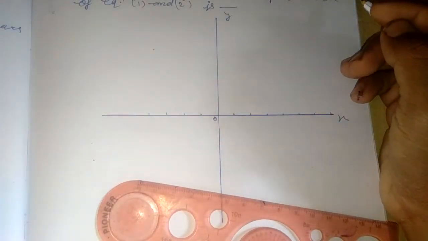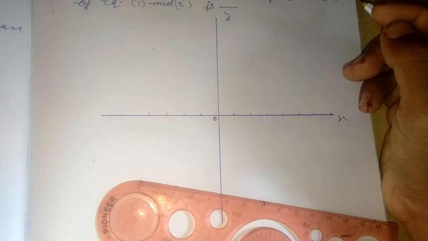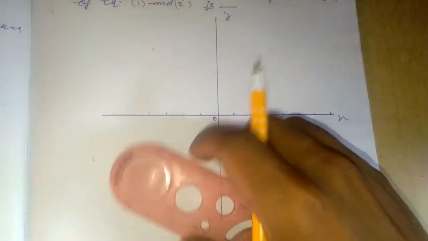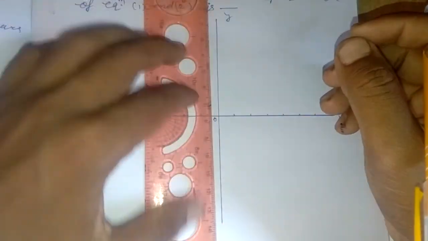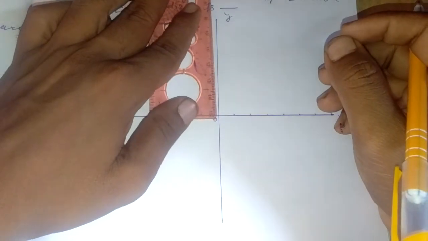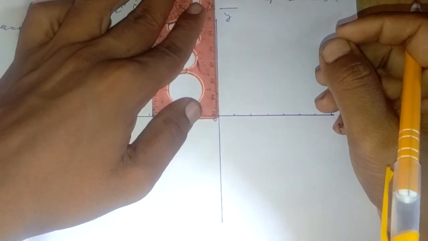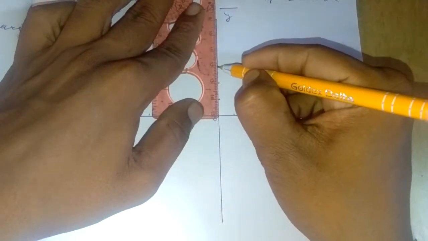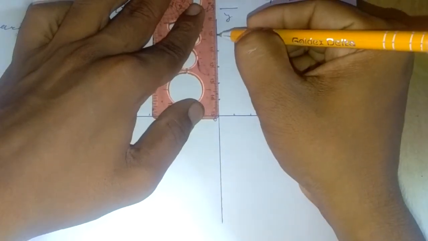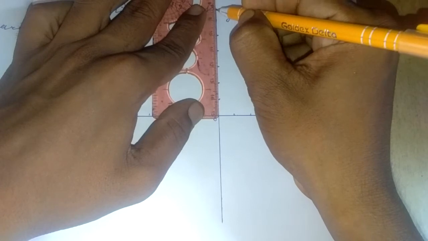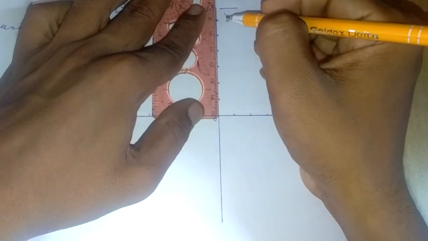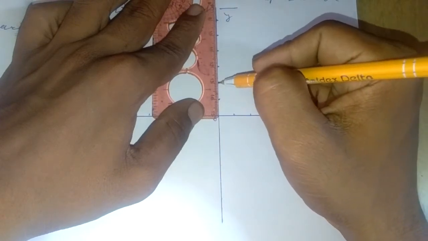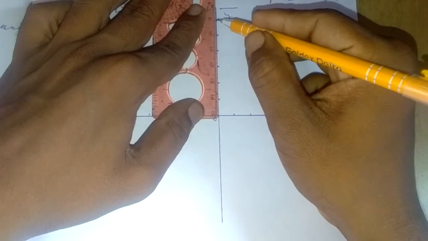On the y-axis we will take 1 centimeter is equal to 6 units. Okay, 1 centimeter is equal to 6 units. So now we will take 1, 2, 3, 4, 5, 6. Okay, 1, 2, 3, 4, 5, 6.